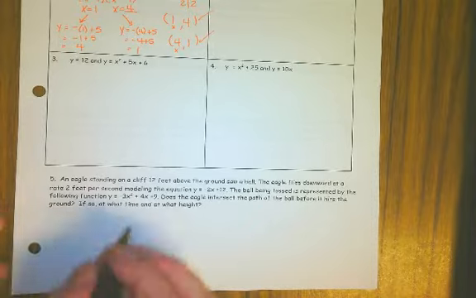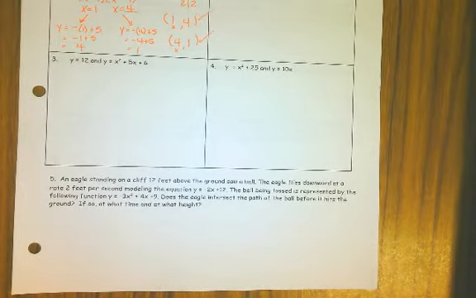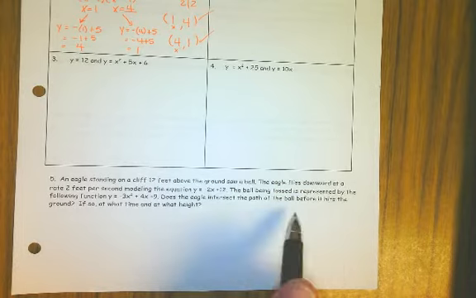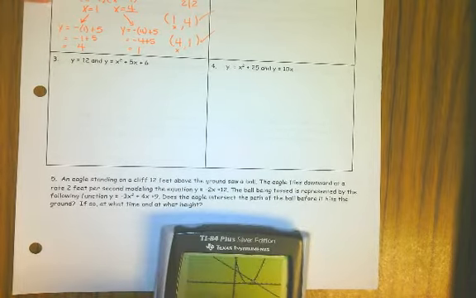All right, the one on the bottom here, again, I'm just going to use the calculator. So it says an eagle standing on a cliff, 12 feet above the ground, saw a ball. The eagle flies downward at a rate of 2 feet per second, modeling the equation y equals negative 2x plus 12. The ball being tossed is represented by the following function, y equals negative 3x squared plus 4x plus 9. Does the eagle intersect the path of the ball before it hits the ground? If so, at what time and at what height?